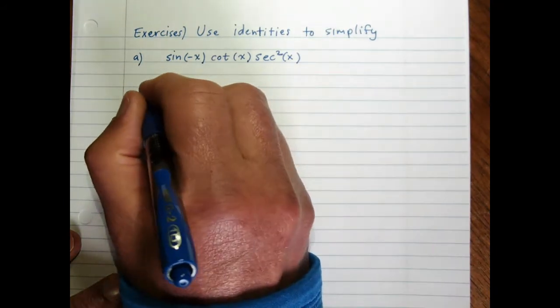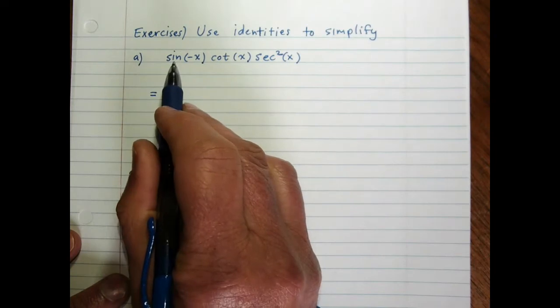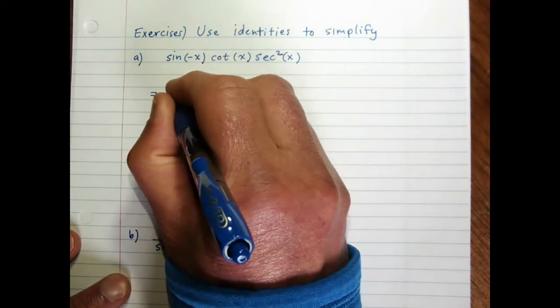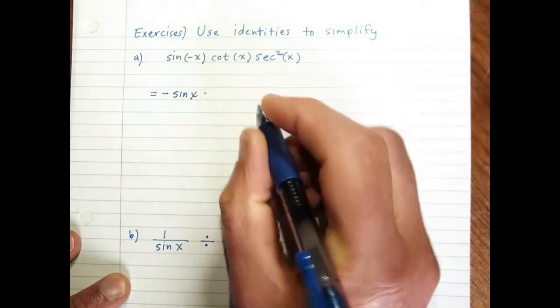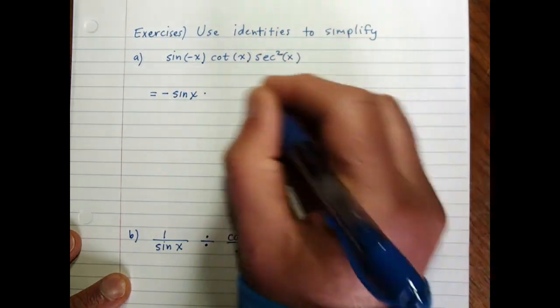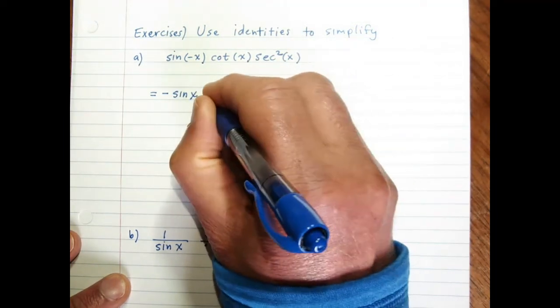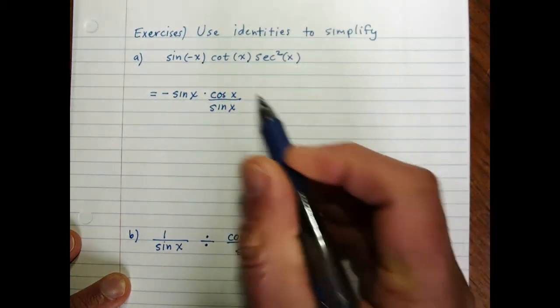So for instance, here in A, I know sine of minus x I can always replace with minus sine x. Cotangent, I'm going to write as cosine x over sine x.